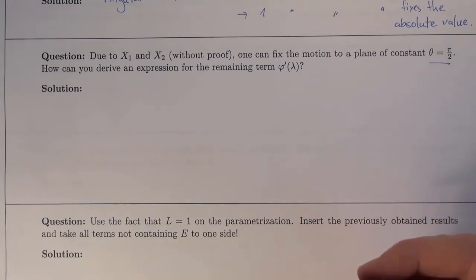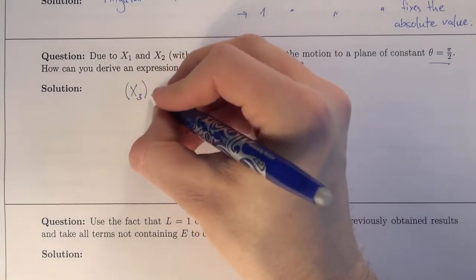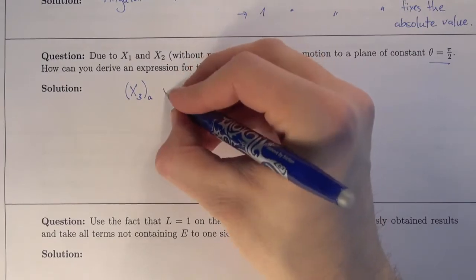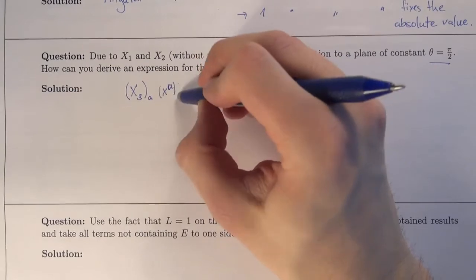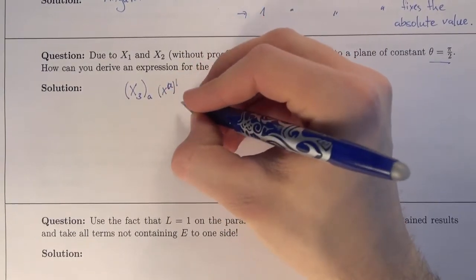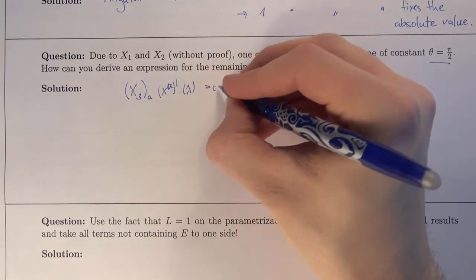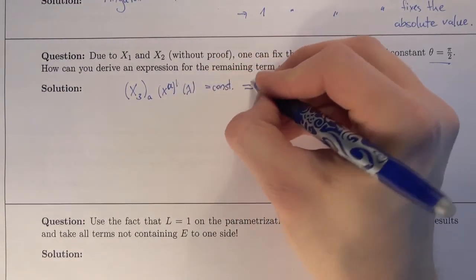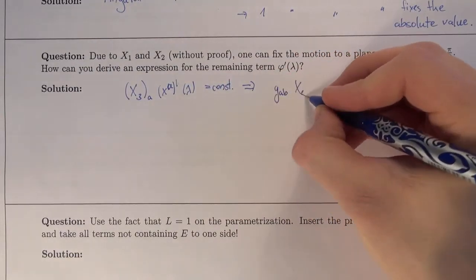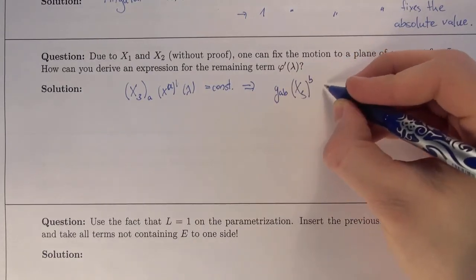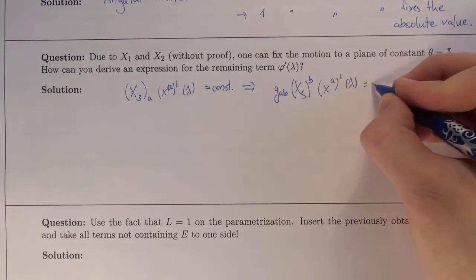So we recall that we need x3 indexed down, xa prime of lambda is constant. We can rewrite this to gab x3 with index b up, and xa prime of lambda is constant.